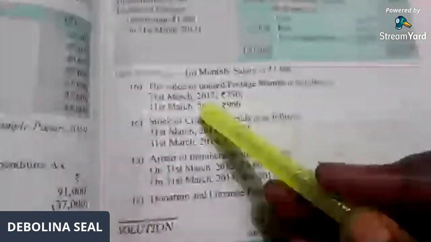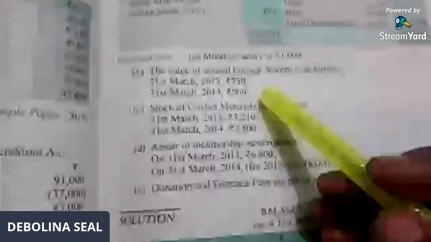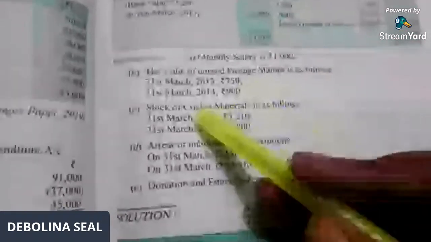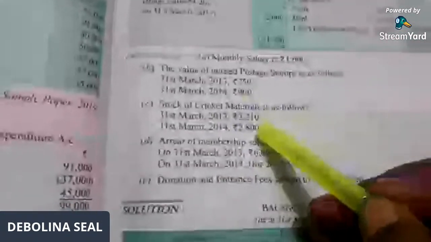Now we are going to write the closing balances of these. Okay. Unused postage stamp, closing balance is 900. Stock of cricket materials, closing balance is 2,800. Okay. And closing balance of membership subscription is 8,000. Okay. So let's write that. So unused postage stamp, closing balance 900. Stock of cricket materials, closing balance 2,800. Okay. And subscription outstanding, we saw the closing balance as 8,000. Okay.